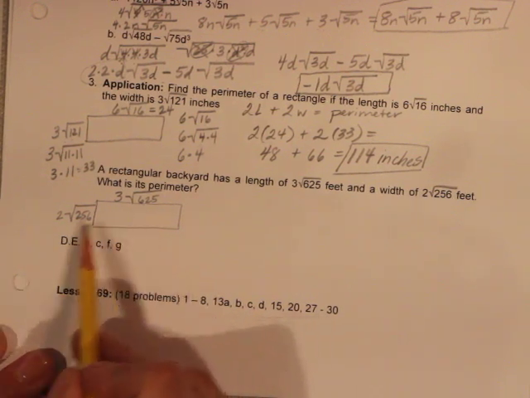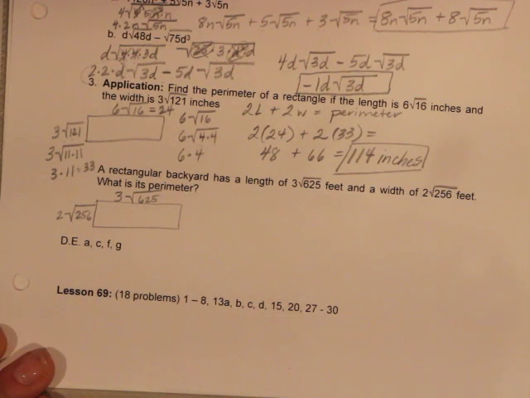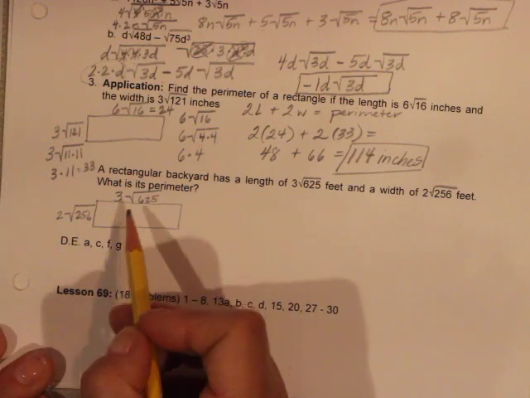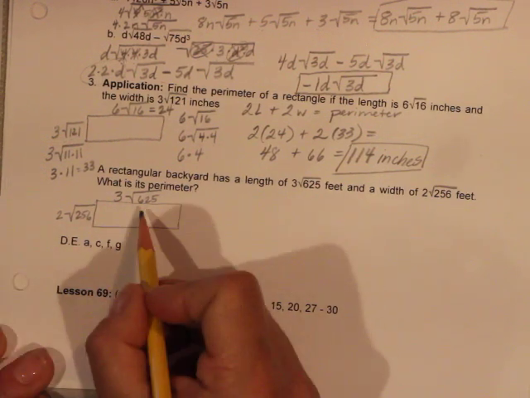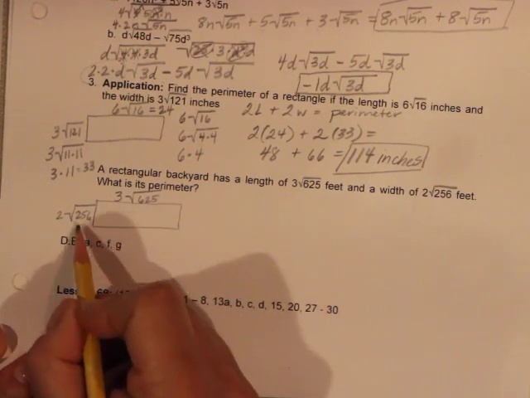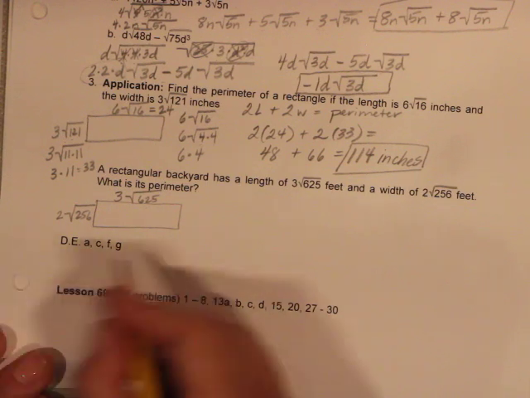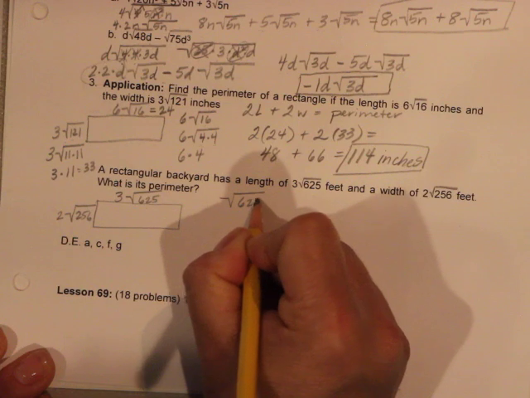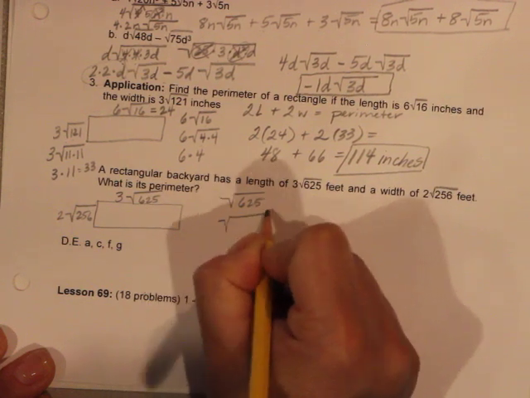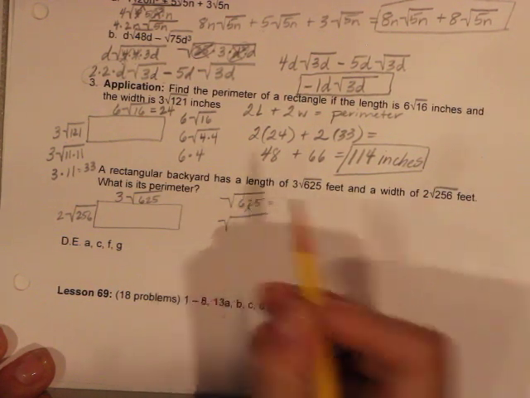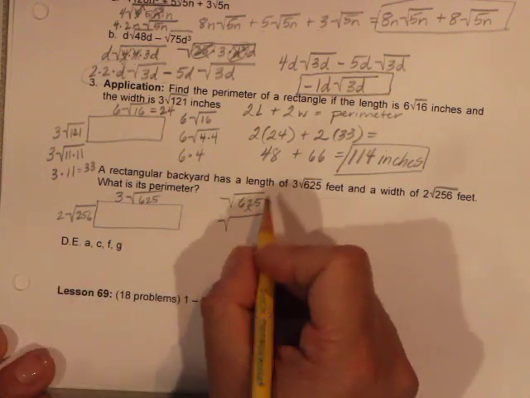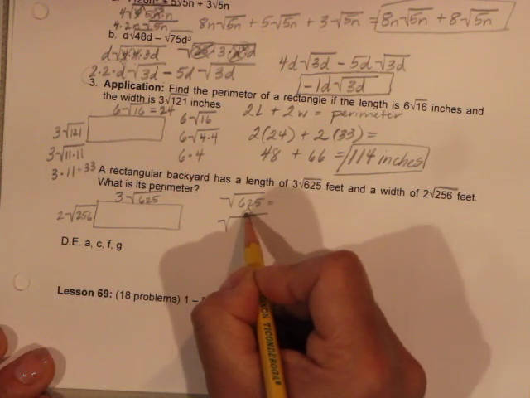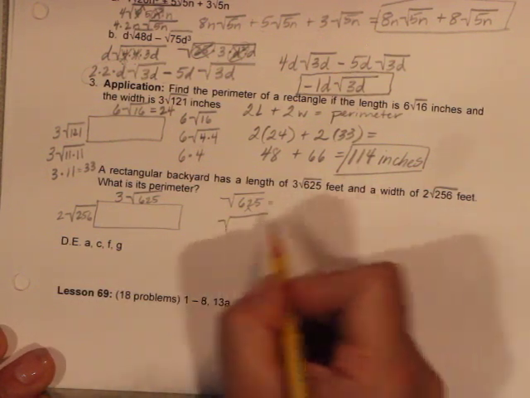If you don't have those memorized, you can take all of those factors out. So you could factor 625 and factor 256, and you would find when you did that. As we factor 625 here, if you needed to, you could pull out a 5, and you could pull out all the numbers, all that kind of stuff.